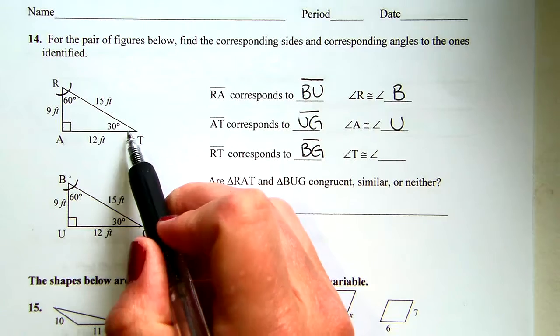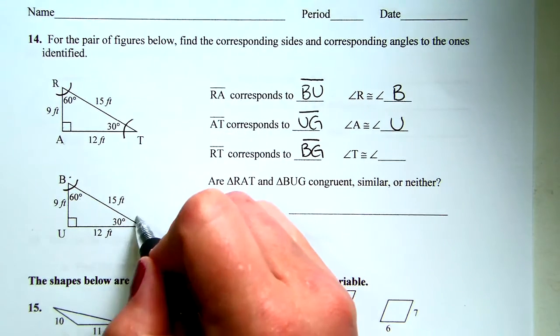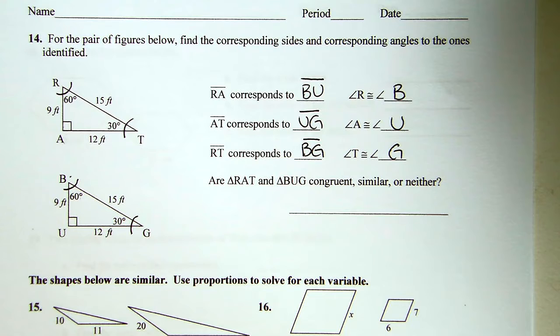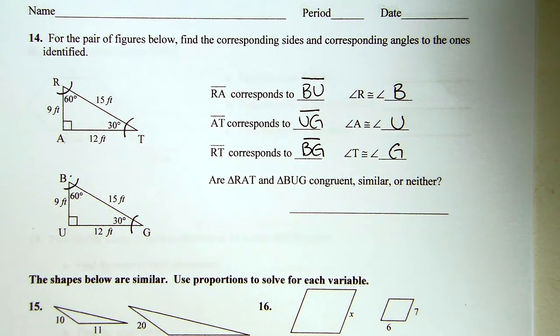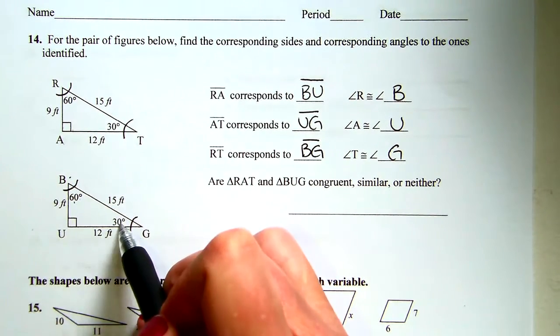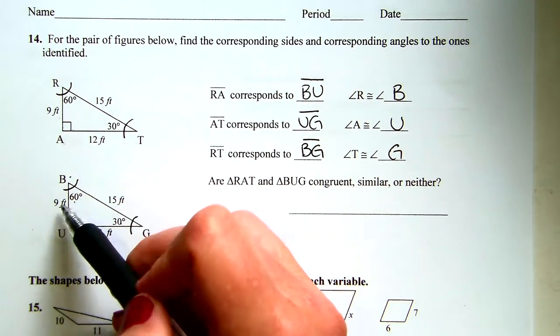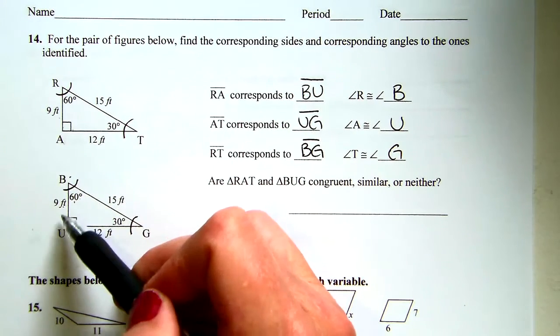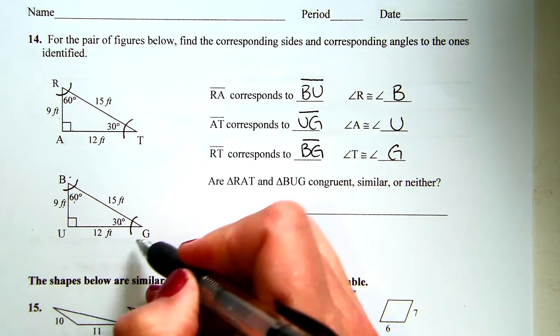Now in this case, it's asking us: are triangle RAT and triangle BUG congruent, similar, or neither? Here, our triangles are congruent. The reason they're congruent is because they have the same angles and the same side lengths. RA and BU are 9, AT and UG are 12, and RT and BG are both 15. So in this case, they are congruent.